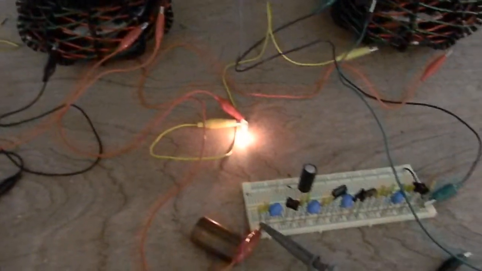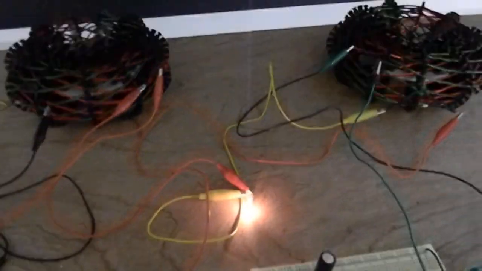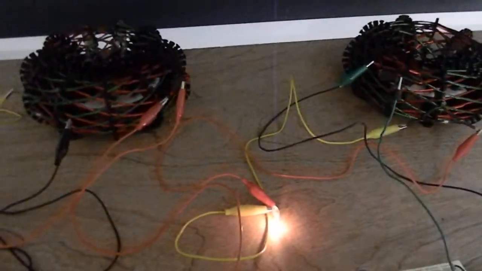So I'm here showing you Tesla's technology applied to vortex coils.